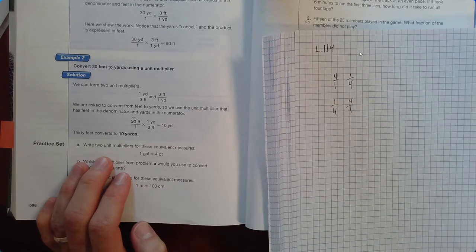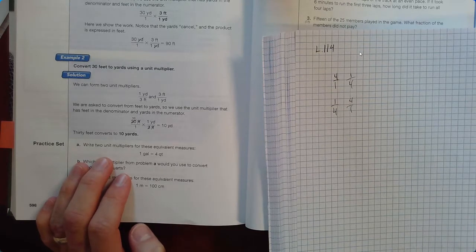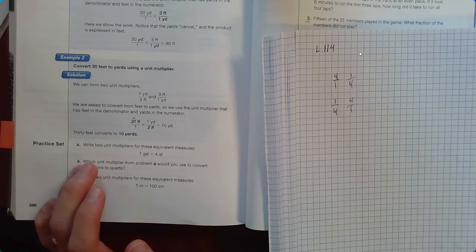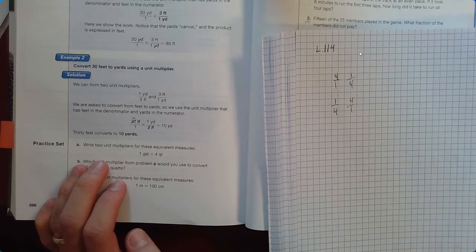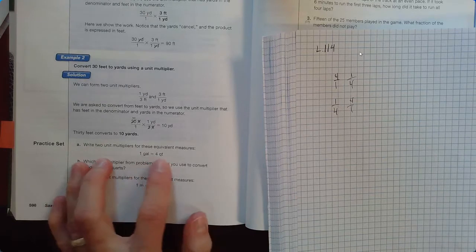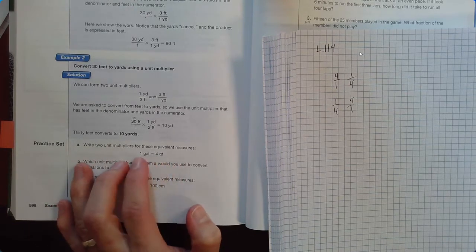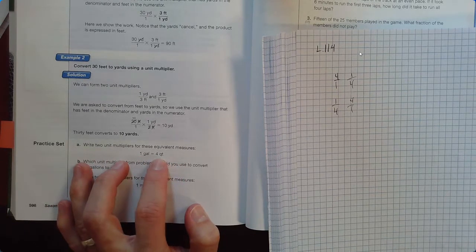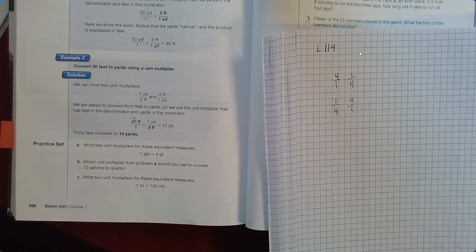The problem I have with this is it's called a unit multiplier, and they want you to go ahead and turn it into fractions and do it that way. And I guess to some extent, yes, it always multiplies, but really it makes more sense to say the unit multiplier is 4. Every time you have a 1 gallon, it turns into a 4. I don't know. I guess my way involves division. So how's a unit multiplier division?